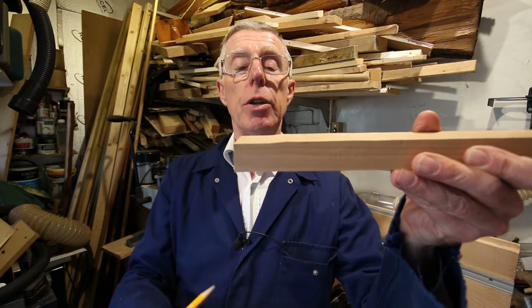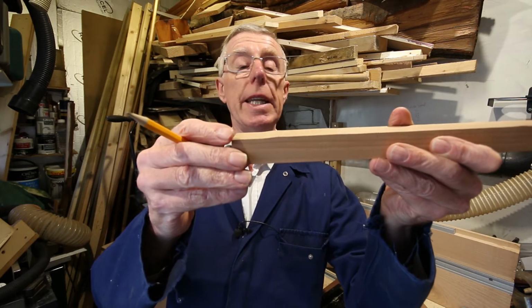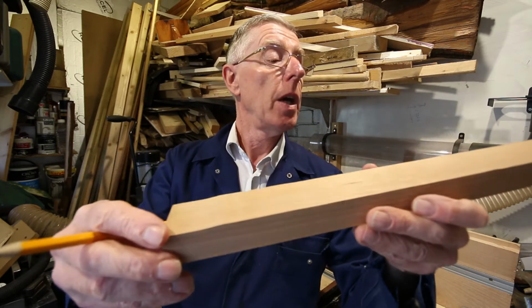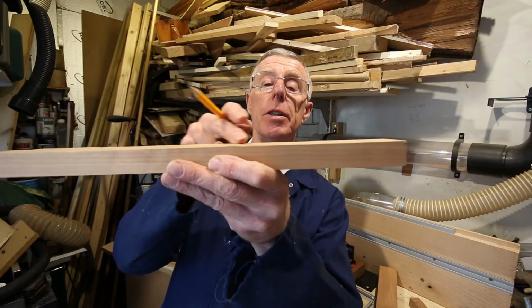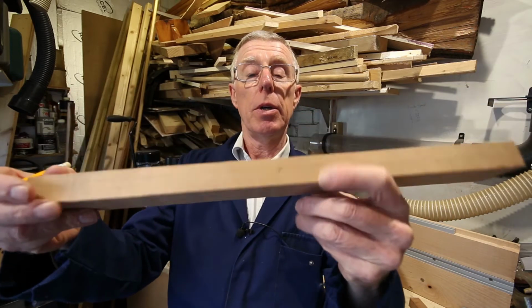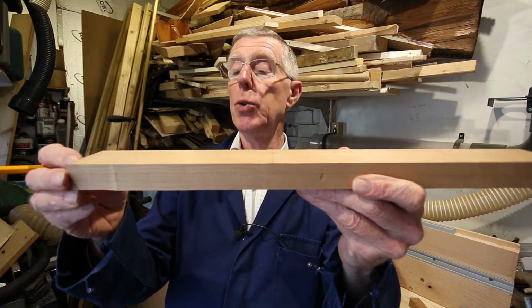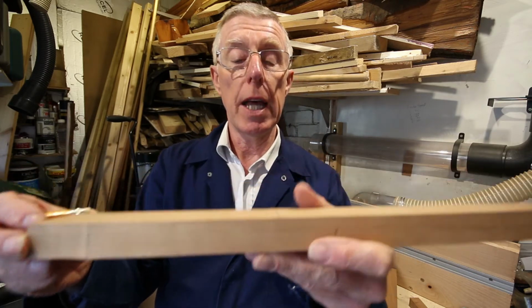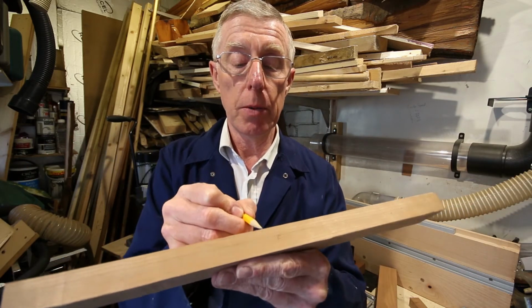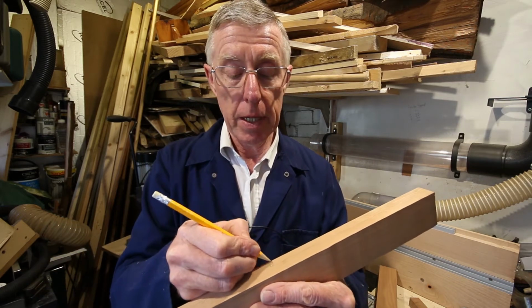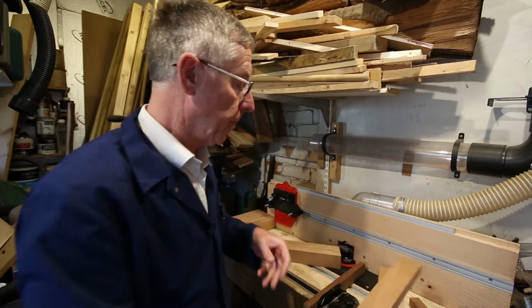a depression, so I'll avoid that as the face side. And just here there's a little hump, but that one, there are far fewer problems on that, so I will use that one as the face side, and I'll make that one face edge.